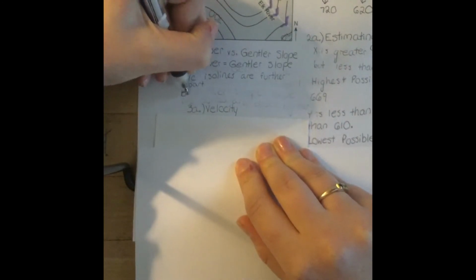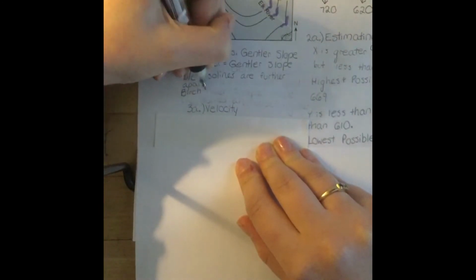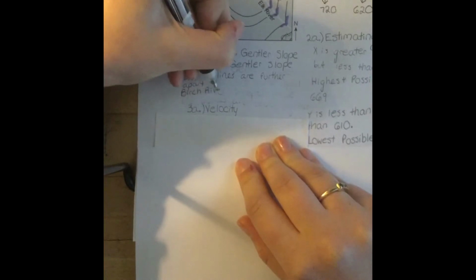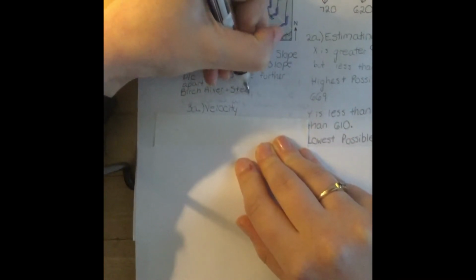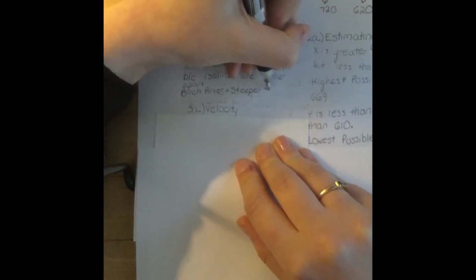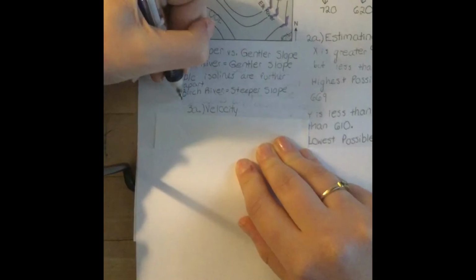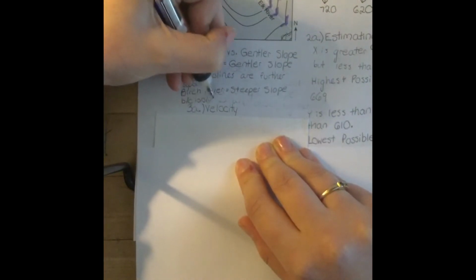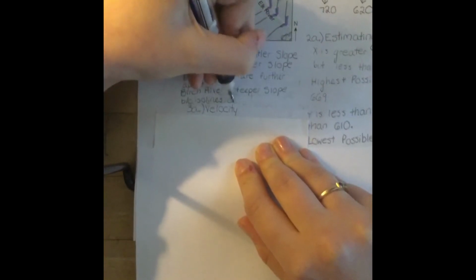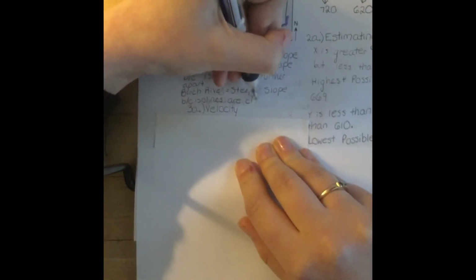And then Birch River is going to have a steeper slope because the isolines are closer together.